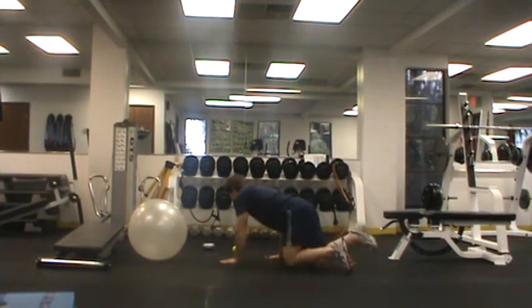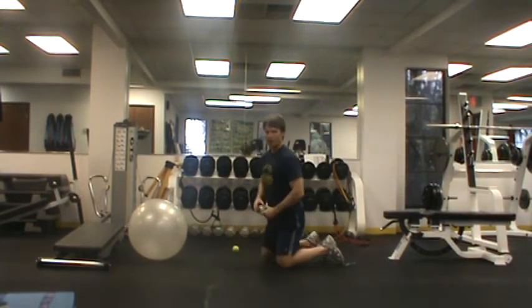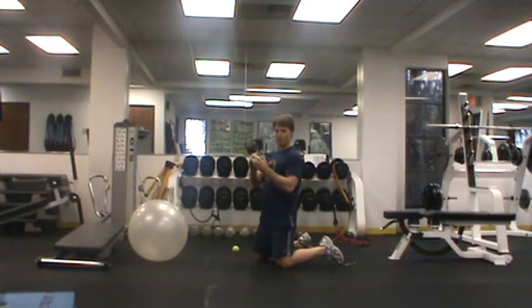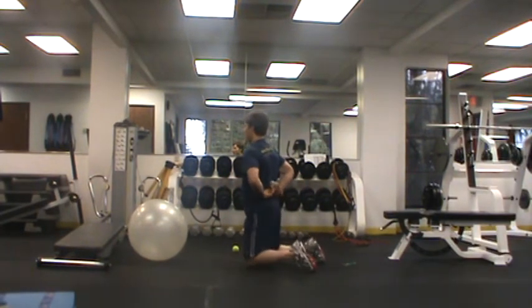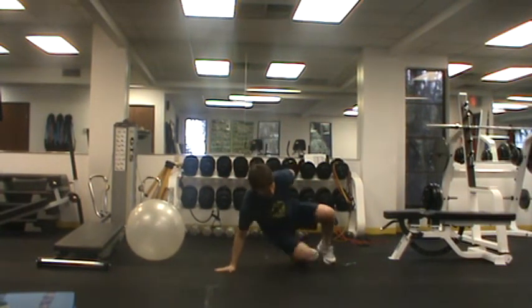All right, what we're going to do to release that area is we're going to take this, what we call a peanut. What this is, is two tennis balls that are taped together. This is about a $2 investment right here, but it's a really good tool. We're going to place it behind the muscles of the low back right here, actually about the mid-back. All right, I'm just going to lay over it.